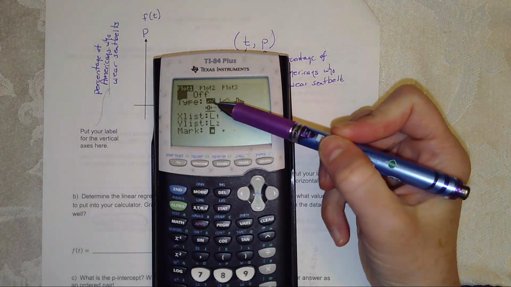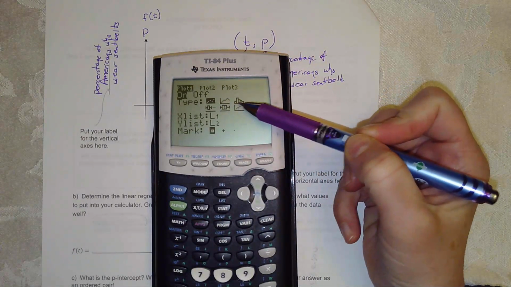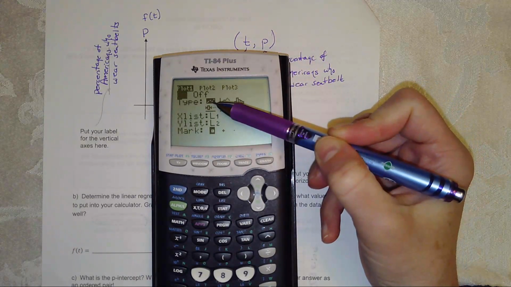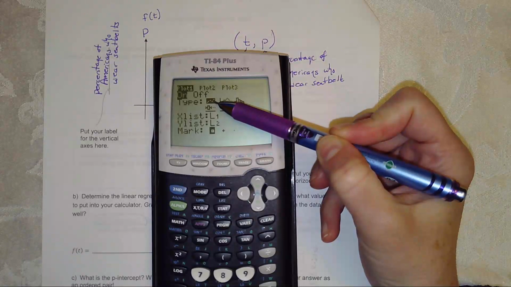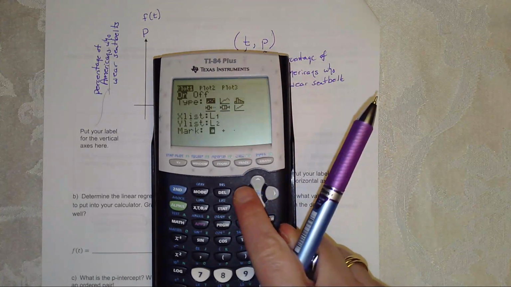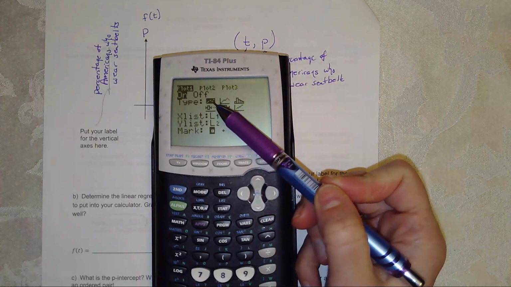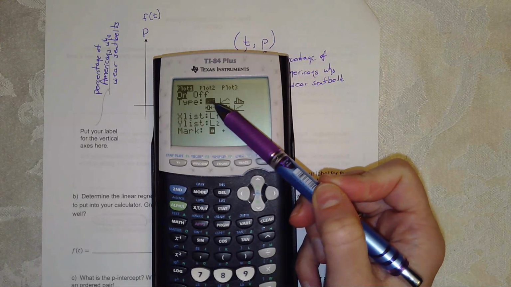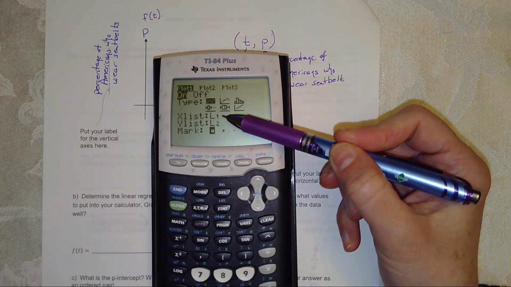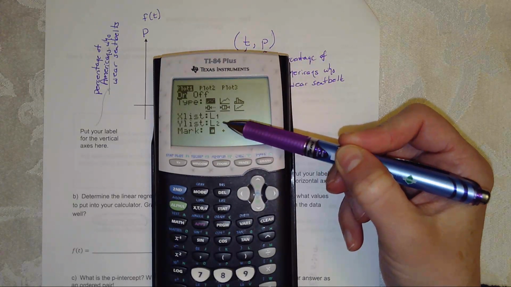To make a scattered plot, you want to make sure the first option is dark, right? We're not going to make a histogram or a box and whisker display. We're going to have the calculator plot some points. You can arrow down and hit enter, but just make sure this is dark, and if it's not, hit enter now so that this one is blinking. And then just make sure your X list says L1 and your Y list says L2.